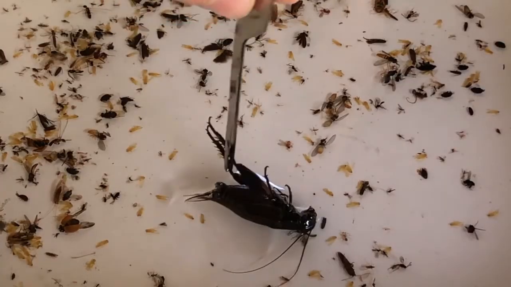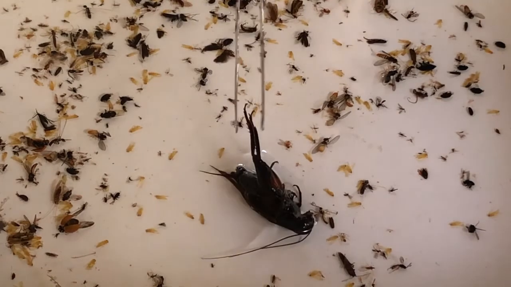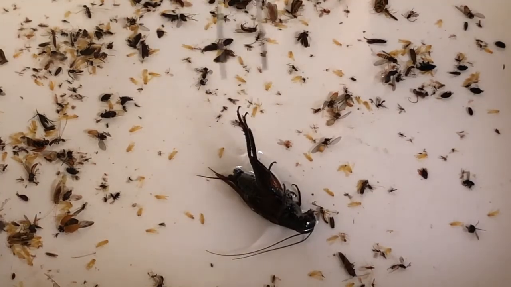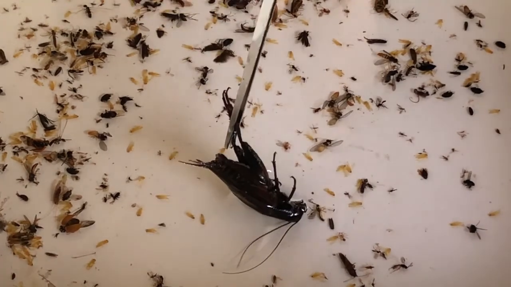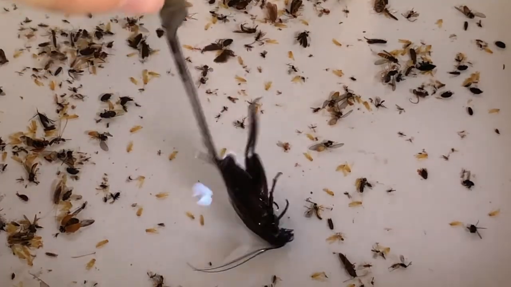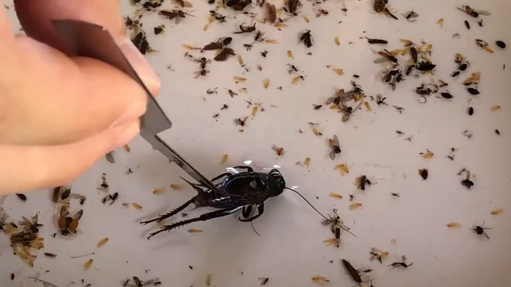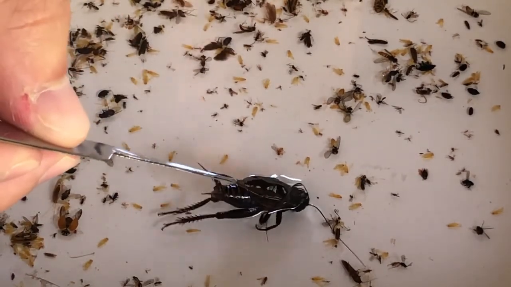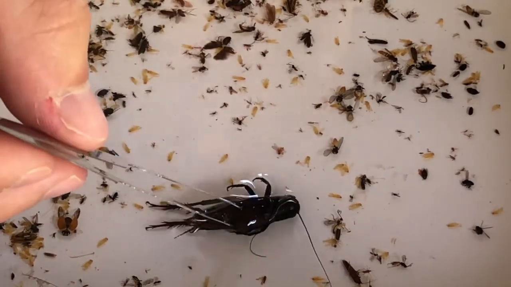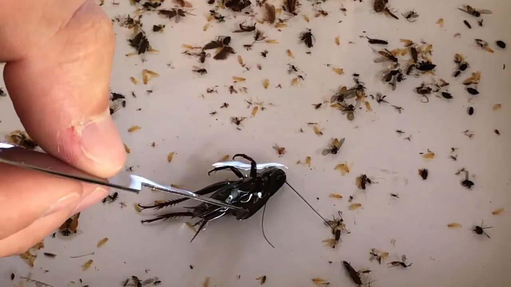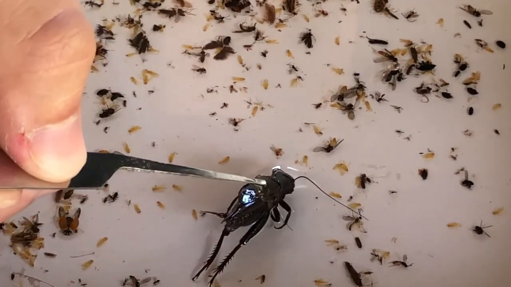Our next order is the Orthoptera order. These are the crickets and the grasshoppers. This order has elongated hind legs modified for jumping. Orthopterans also have two pairs of wings, with the forewings being leathery, called tegmina, and the hind wings more thin and membranous.